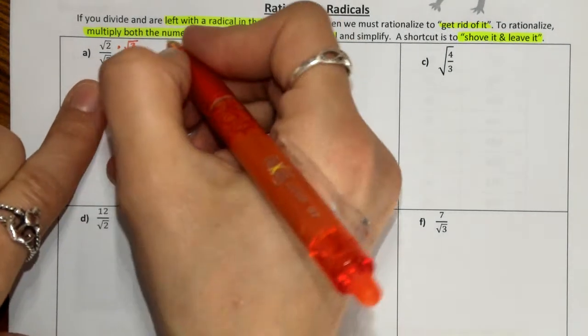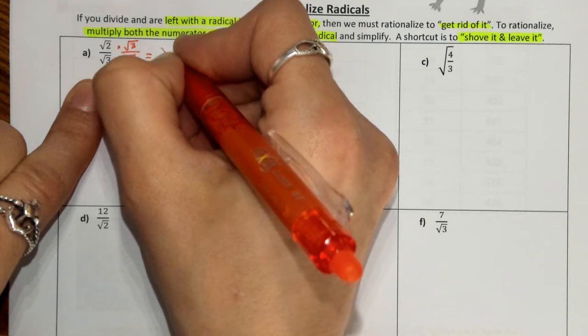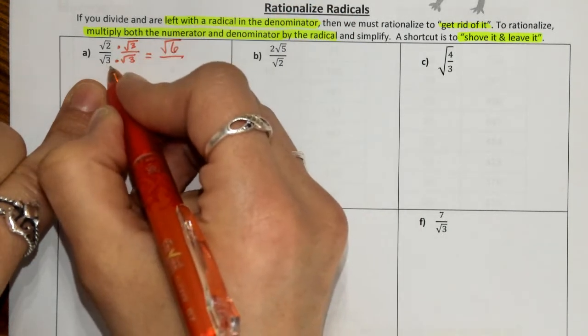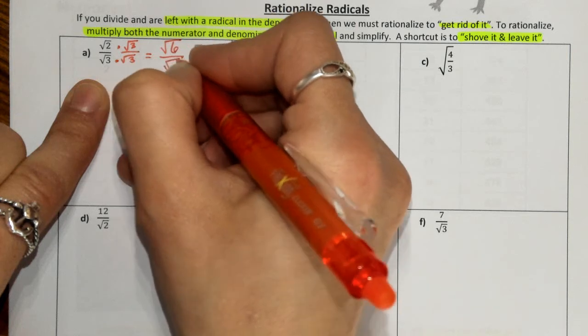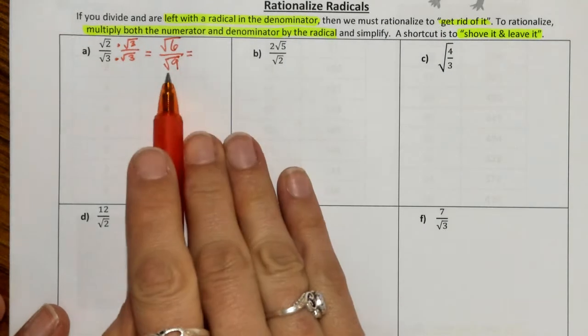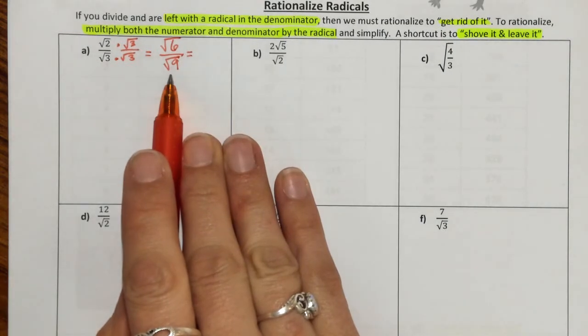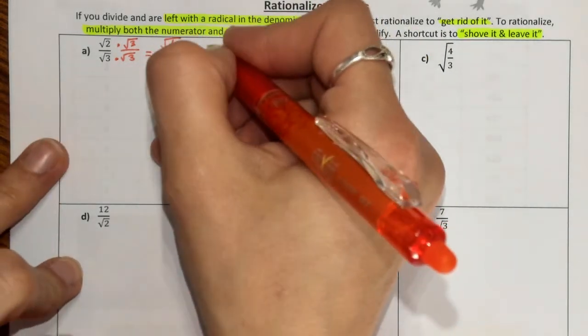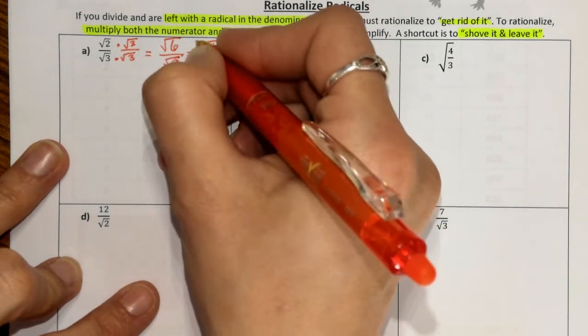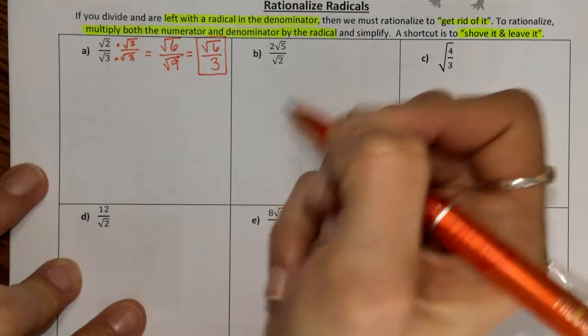So here we have the square root of 2 times the square root of 3, which gives me the square root of 6, over the square root of 3 times the square root of 3, which is the square root of 9. What happens here is you end up with a perfect square in the denominator. So the square root of 6 stays, the square root of 9 is 3, and there's your answer.